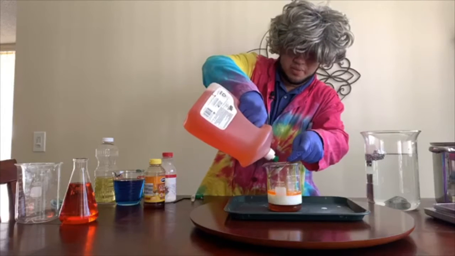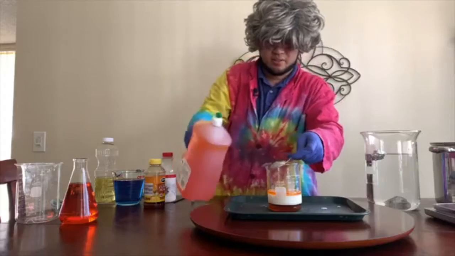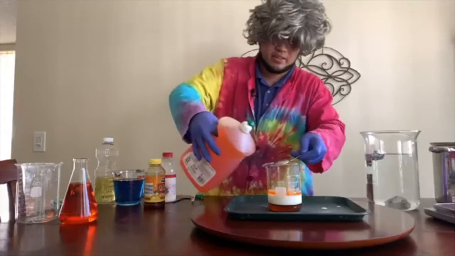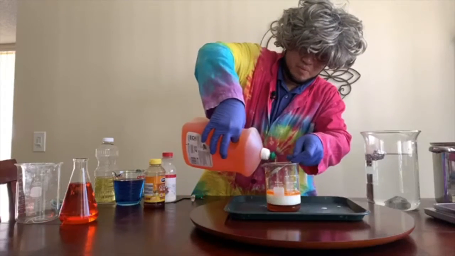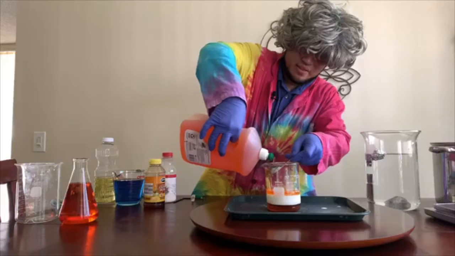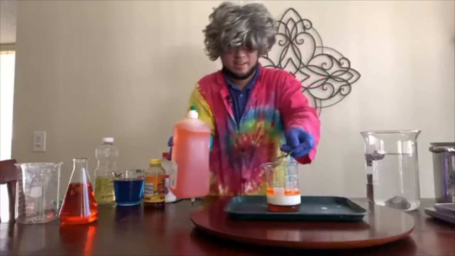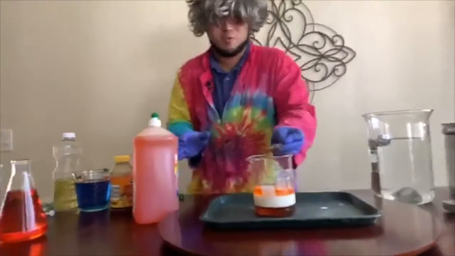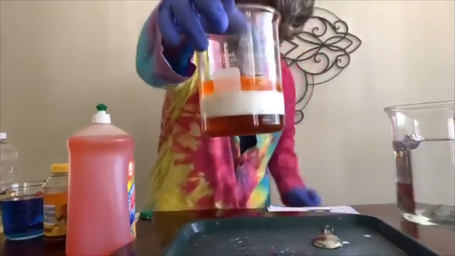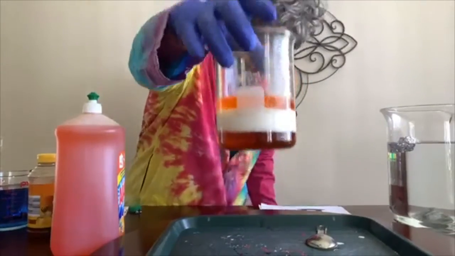All right, so our dish soap is pretty much done there. It's not quite as thick of a layer. Let's see if I can quickly squeeze out a little bit more, add a little bit more force there. There we go. All right, a nice layer of dish soap there. So you can kind of see that layering up right there, a nice 3 layers.